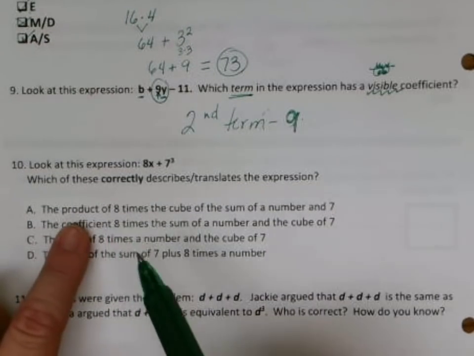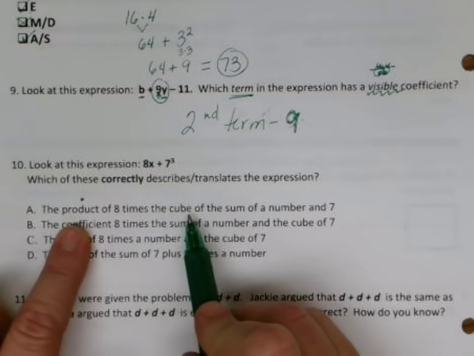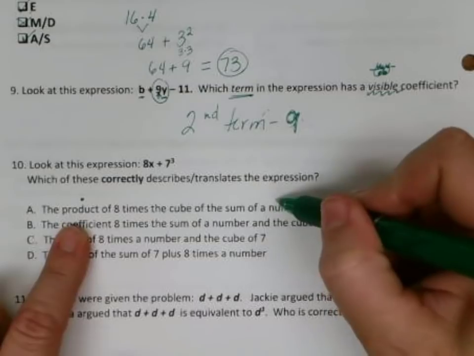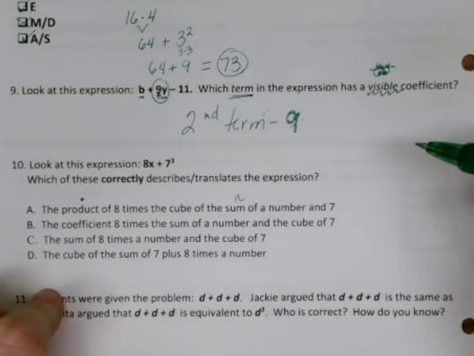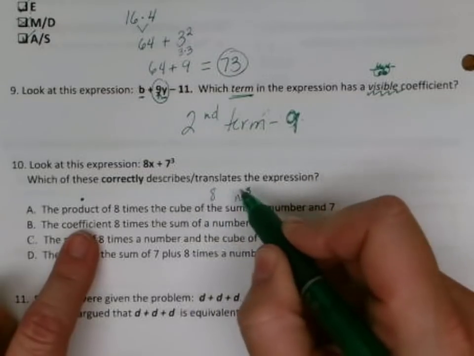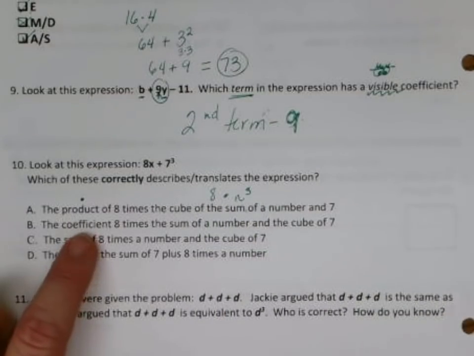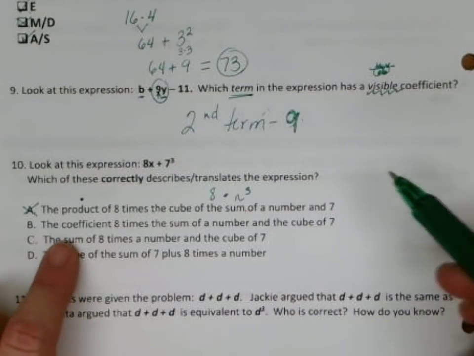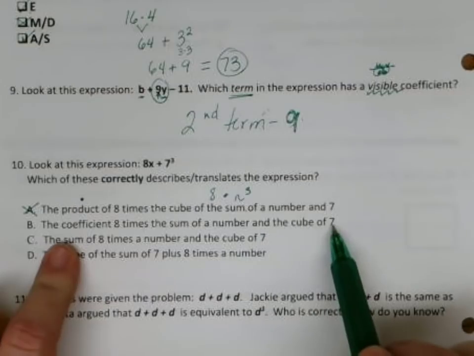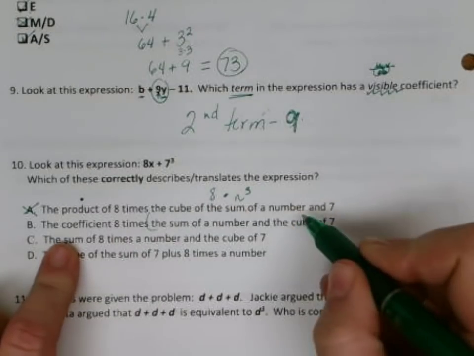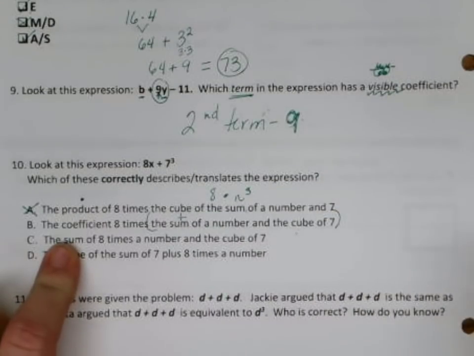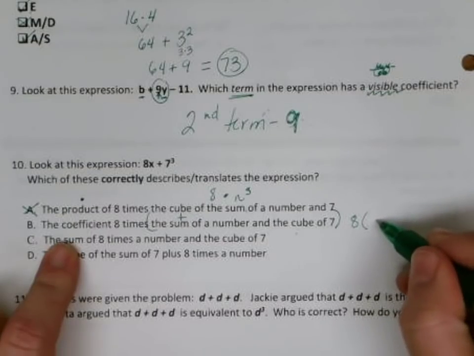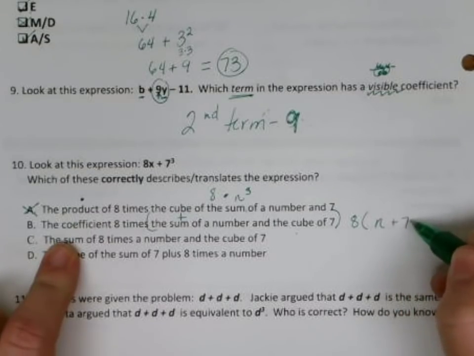The product of 8, a product that tells me that I'm multiplying, 8 times the cube of the sum of a number and 7. So that would be some number, right? And we are cubing it. Well, if I'm cubing that number and I'm doing 8 times that, it doesn't look right. So that will not work. For B, the coefficient, 8 times the sum of a number and the cube of 7. Sum is addition. So I have 8 times n plus 7 cubed.